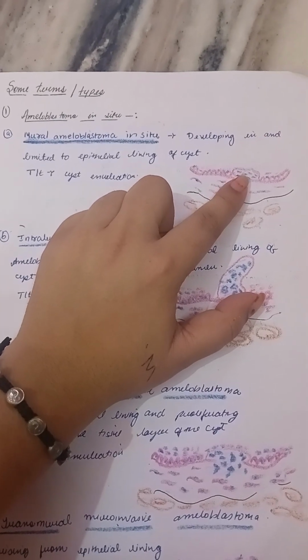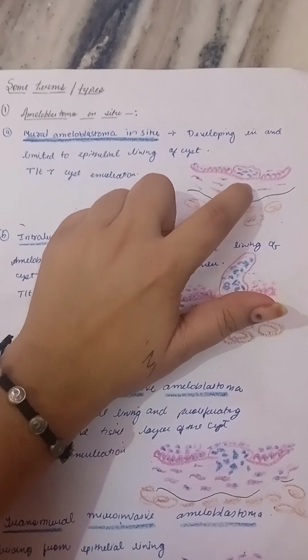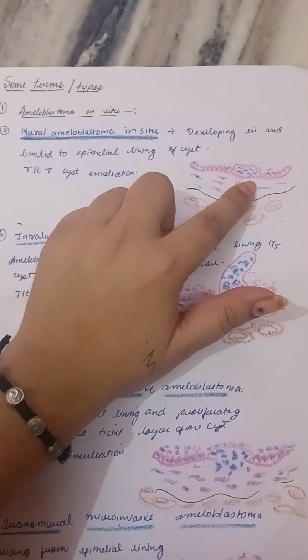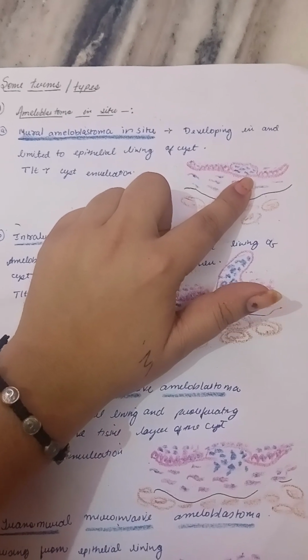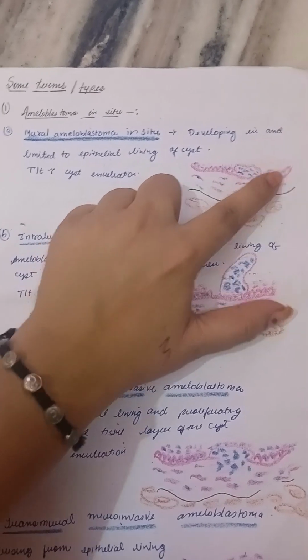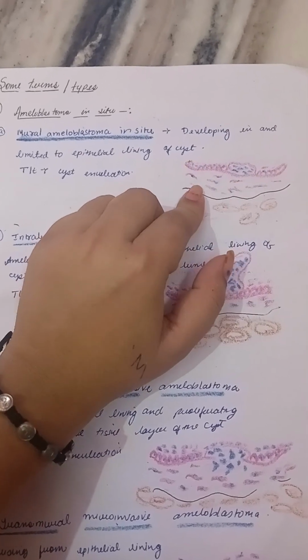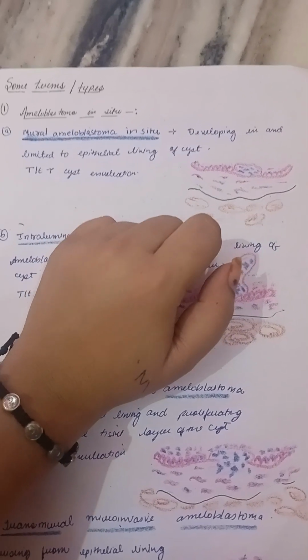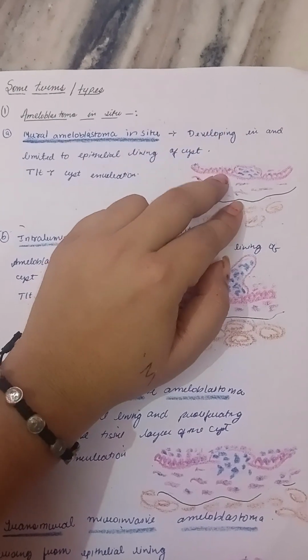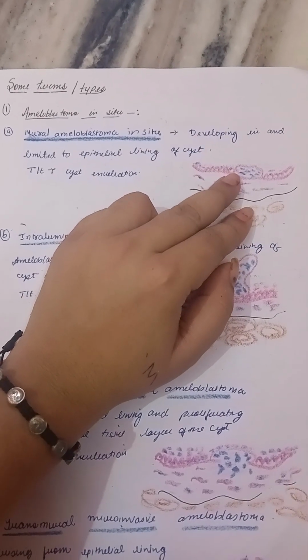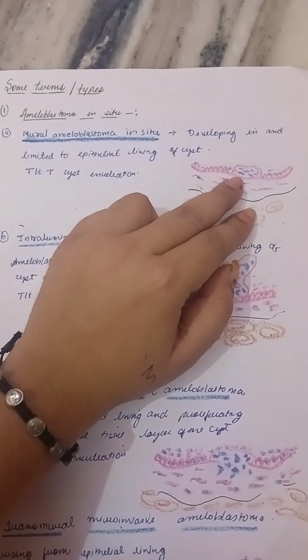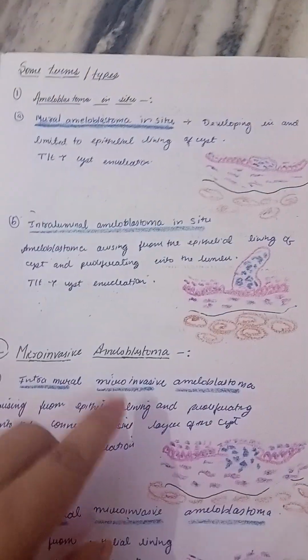This is mural ameloblastoma, which is developing in and limited to the epithelial lining. This is called mural ameloblastoma. This is epithelial lining, this is connective tissue, and this is the bone. So mural ameloblastoma, that is in situ ameloblastoma, is limited to the epithelial lining.